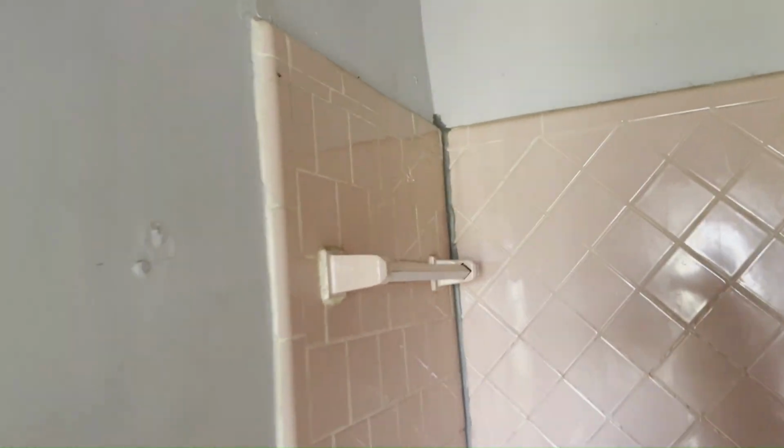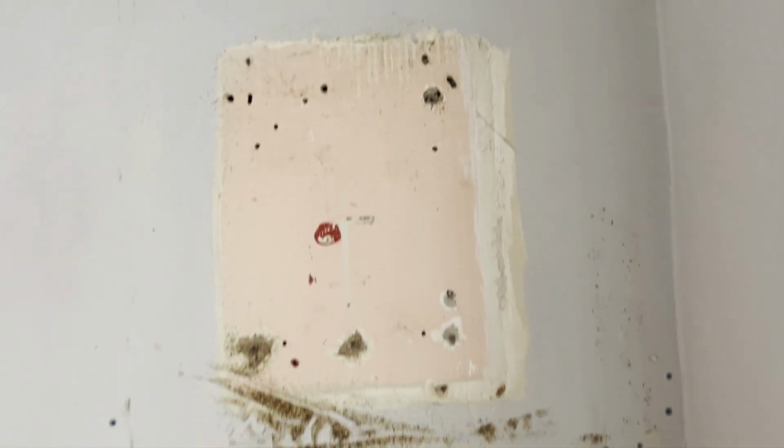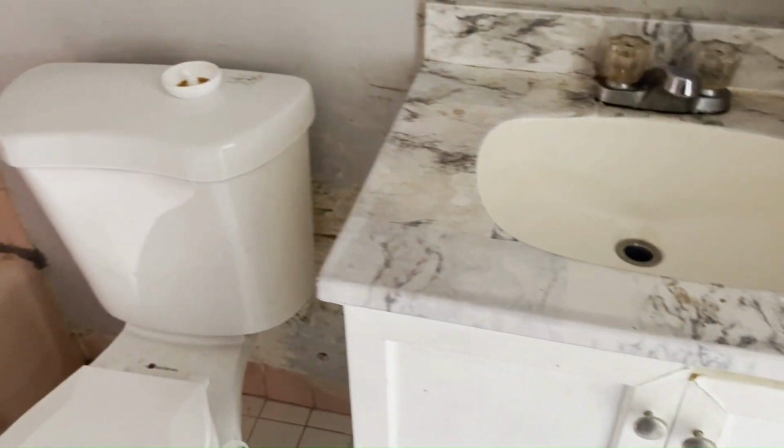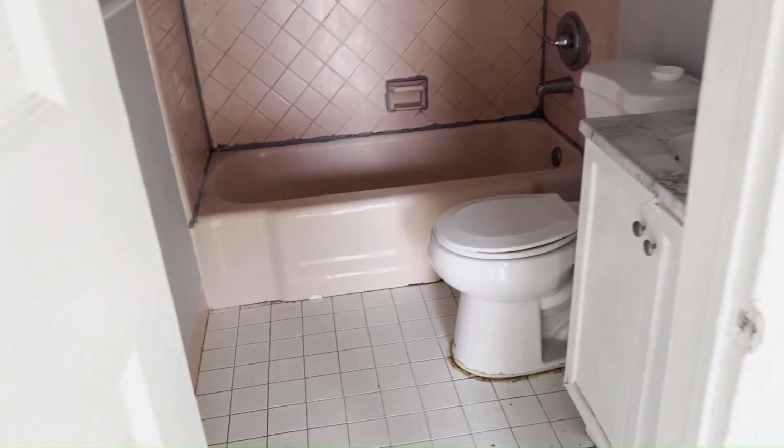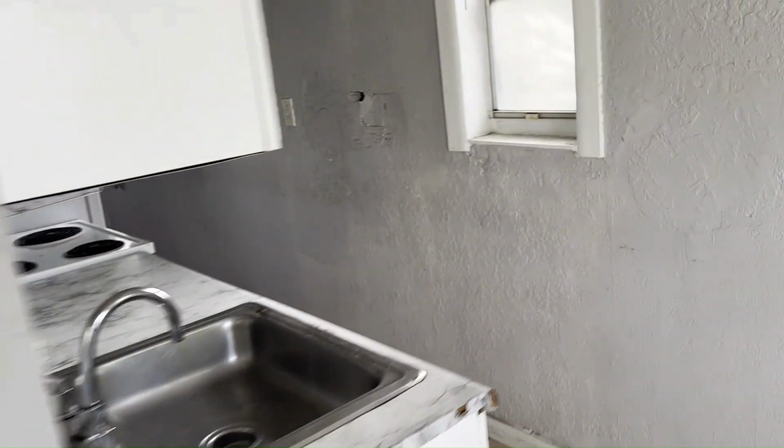Right now there's no electricity. Electricity got cut off. This is the condition of the bathroom. The light is from there. I use all this to calculate how much it will cost me to do the bathroom.